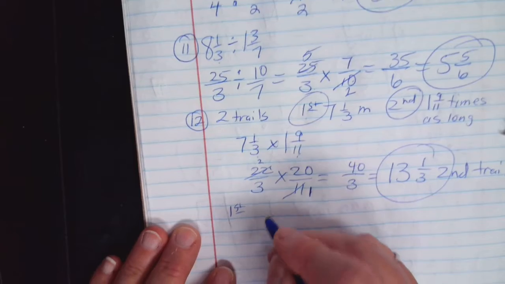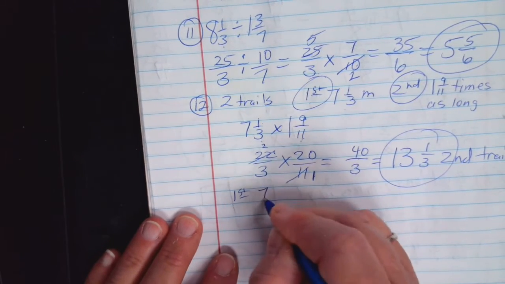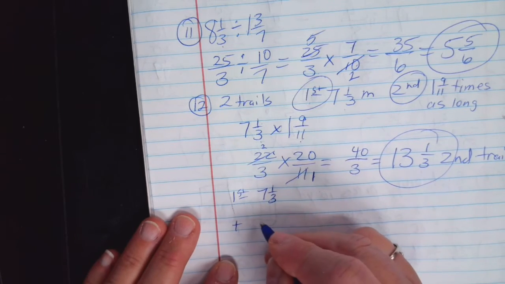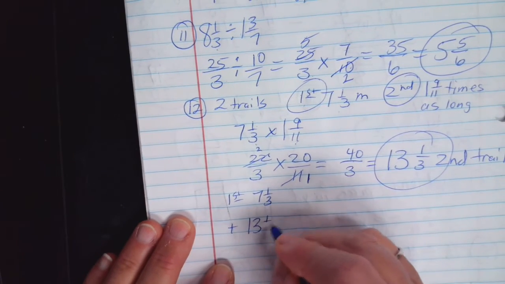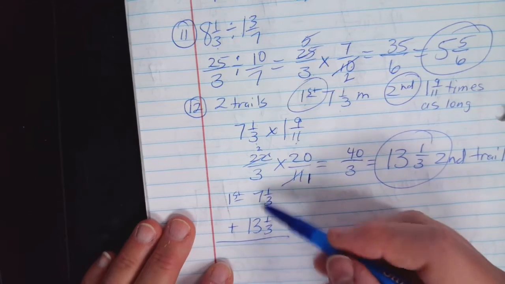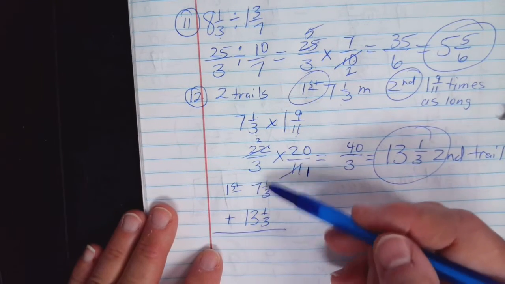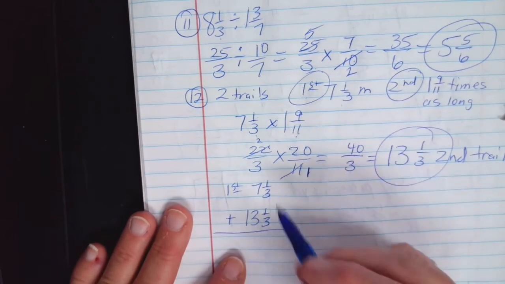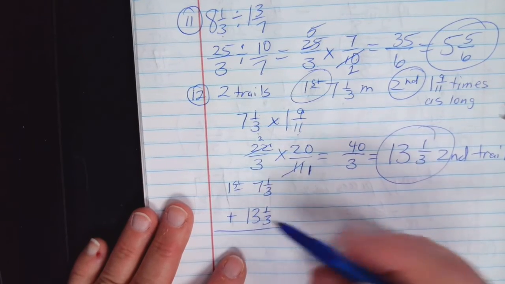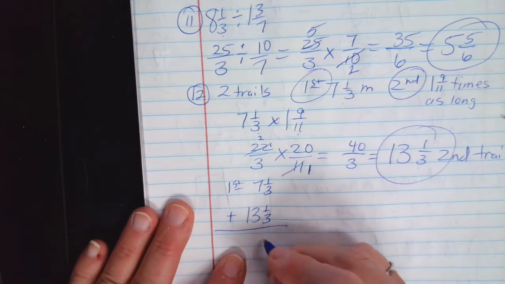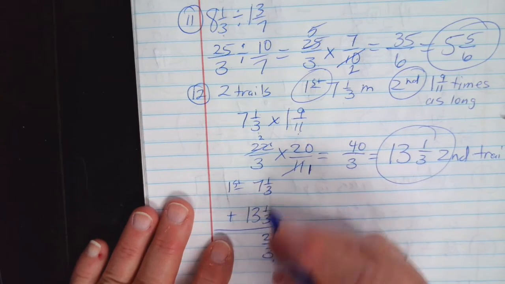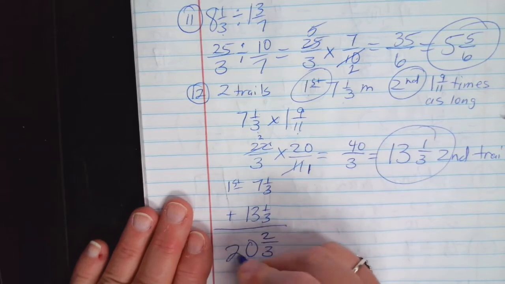So the first is 7 1/3 plus the second, which we just decided is 13 1/3. I don't have to get a common denominator. Remember, we always add and subtract numbers, fractions and decimals, well, any number really, vertically, so we can line up the place values. So I'm lining up my fractions, lining up my whole numbers. I add the numerators: 1 plus 1 is 2 over 3, the original denominator, and 13 plus 7, 7 plus 3 is 10, carry the 1, is 20.